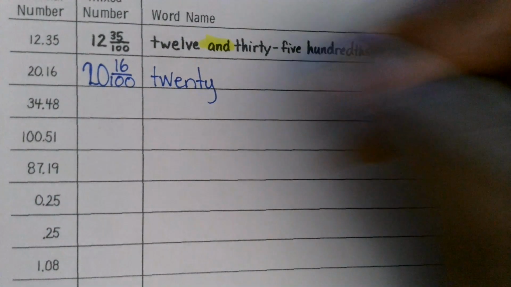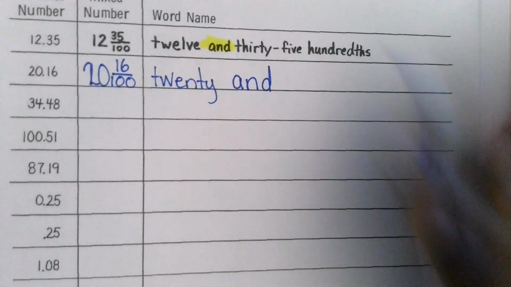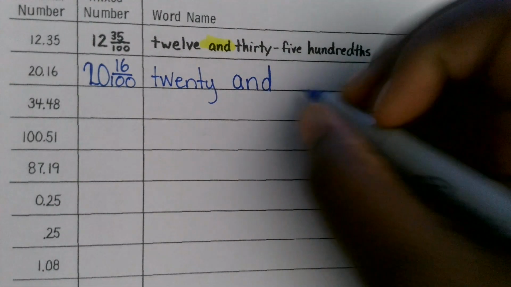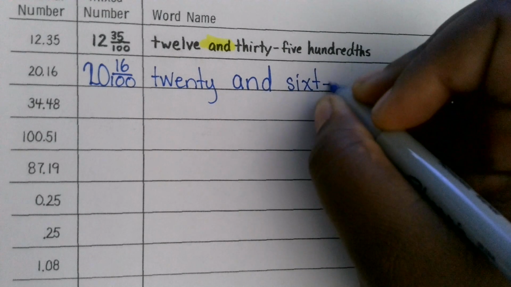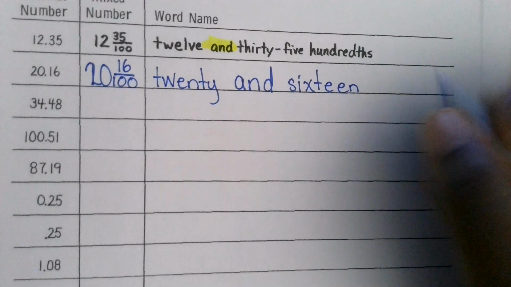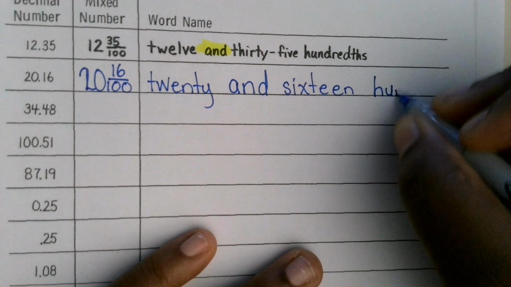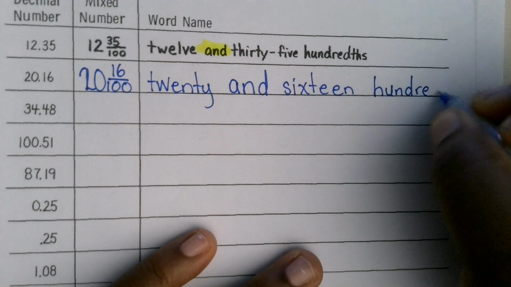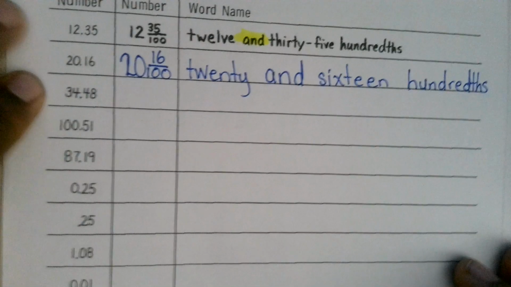Step 2, I'm going to use the word "and." And step 3, I'm going to name the fraction part, 16 hundredths. All right.